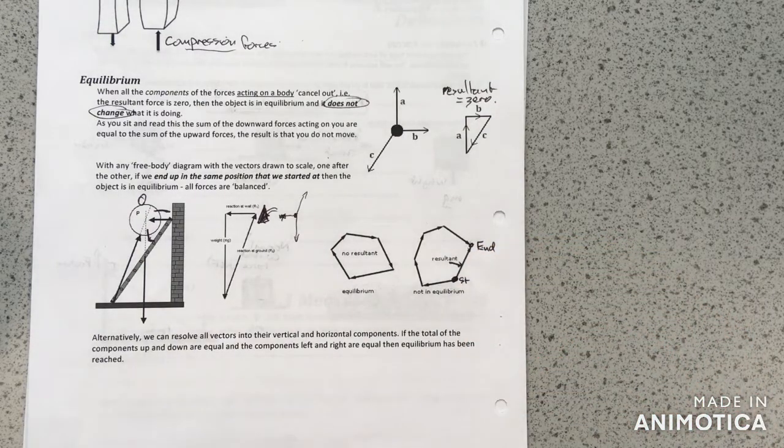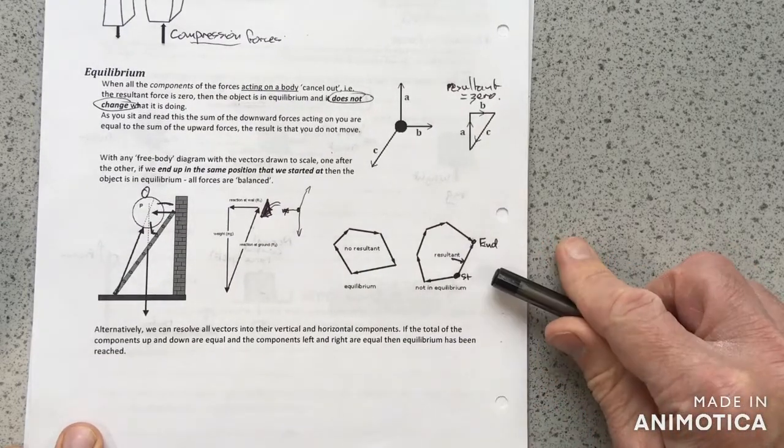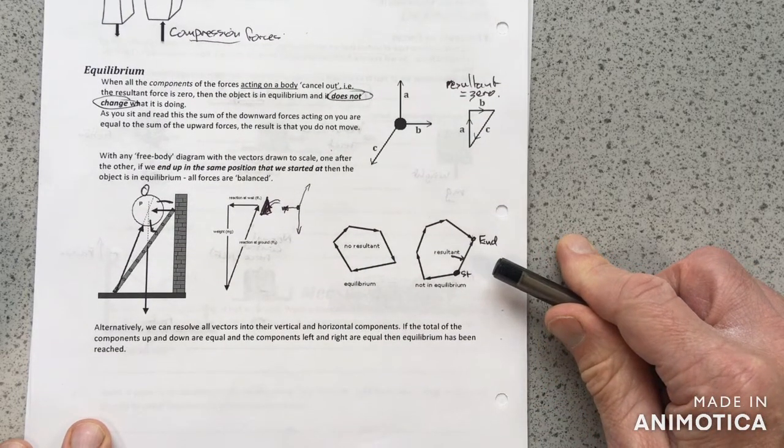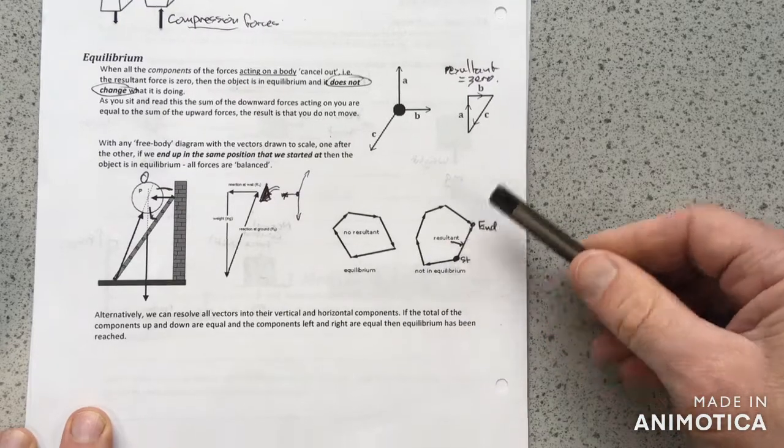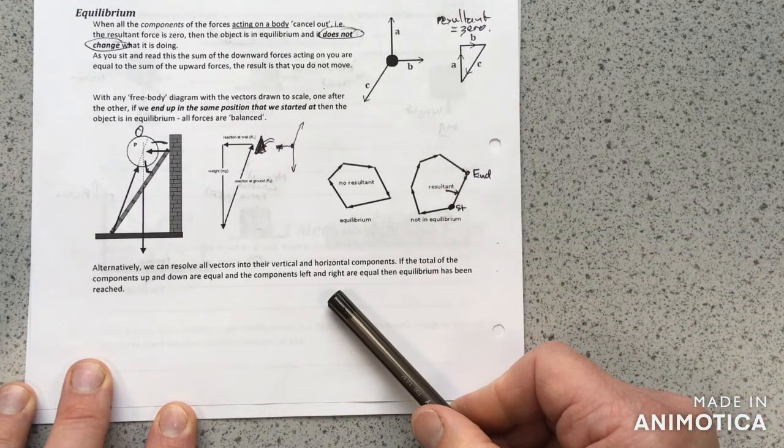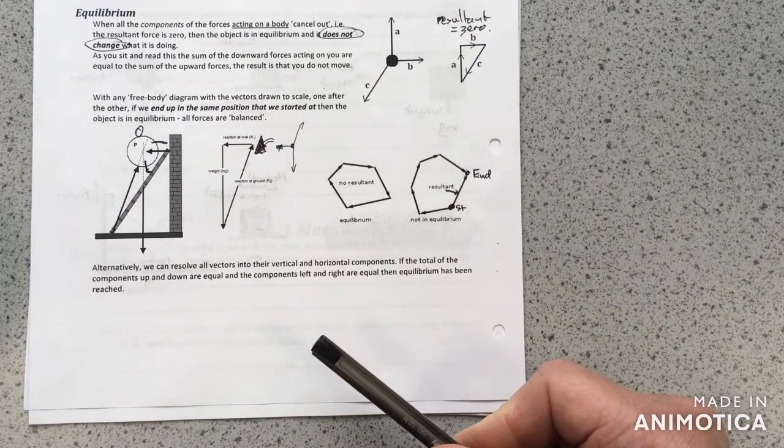But again, if the question doesn't say use a diagram, then you might want to just use components, much easier. Okay, thanks very much, guys.